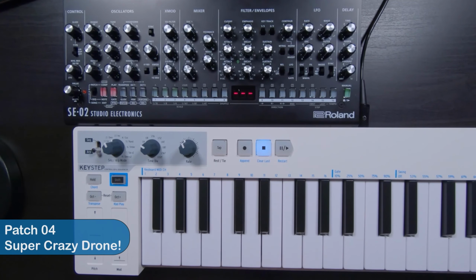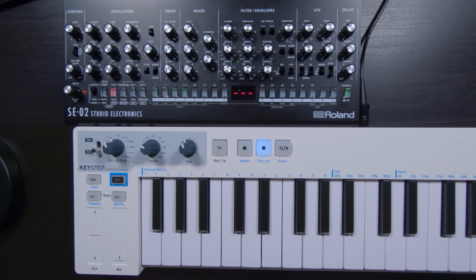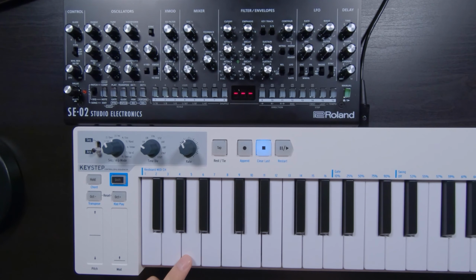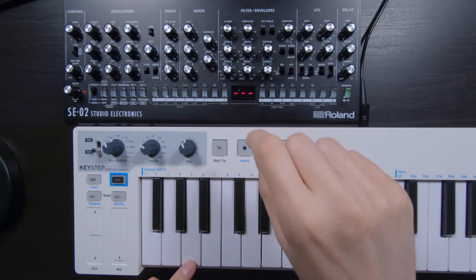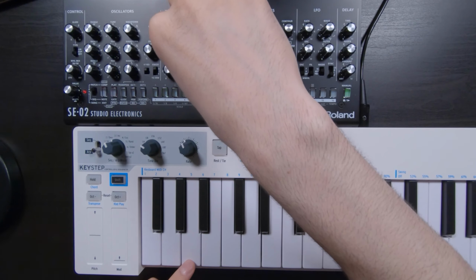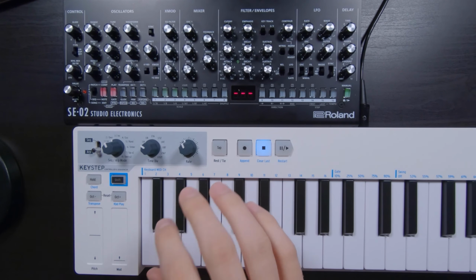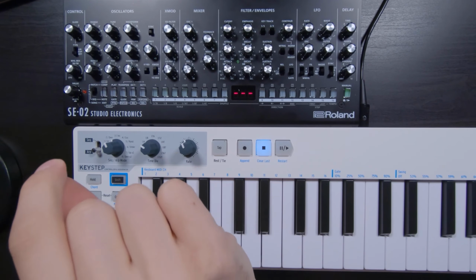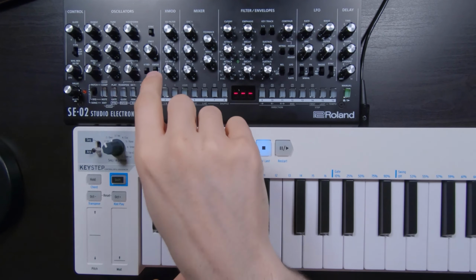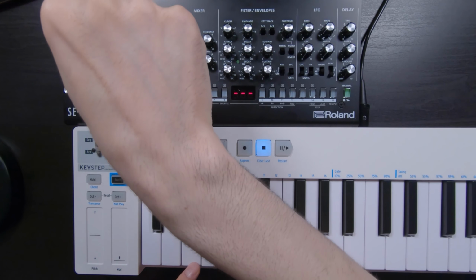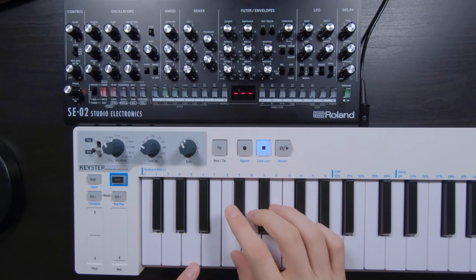Let's try something more experimental now. Let's try something super weird. Let's try a drone. Okay, so let's see. We're going to use cross modulation. So I'm going to turn all of the oscillators down. Now, even though the oscillators will be turned off, the cross modulation we're going to use will still affect the filter. So the choice of oscillator 1 and 2 will still affect the sound.